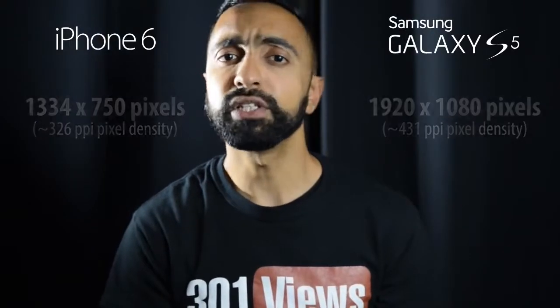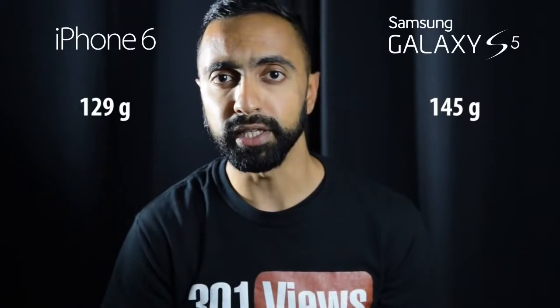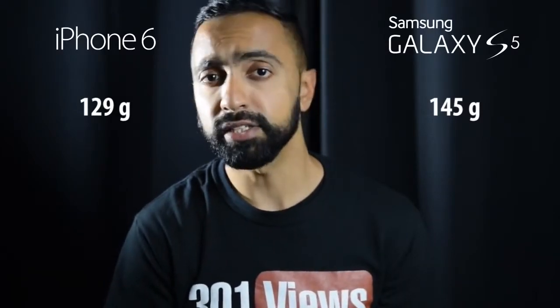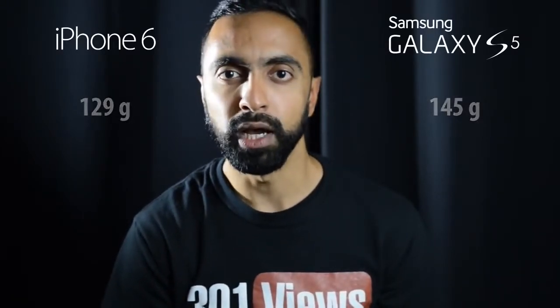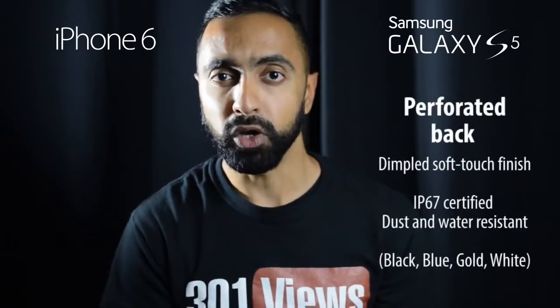Now looking at the differences in weight, you don't have a huge deal of difference. There's 16 grams between these two, so the iPhone 6 does come in a little bit lighter because it is smaller. The reason why there's not that much of a big gap between these two is because of the build.